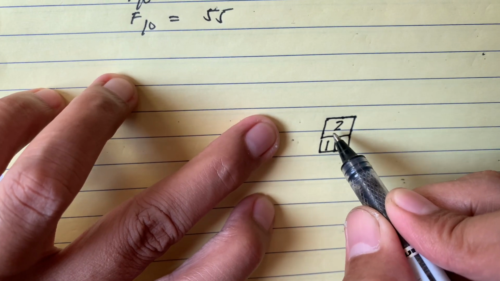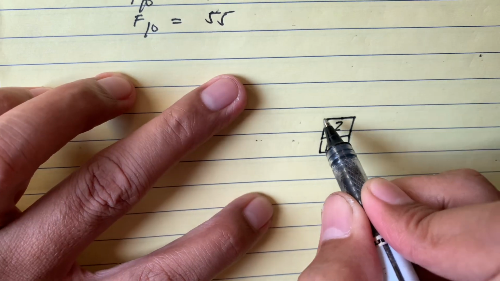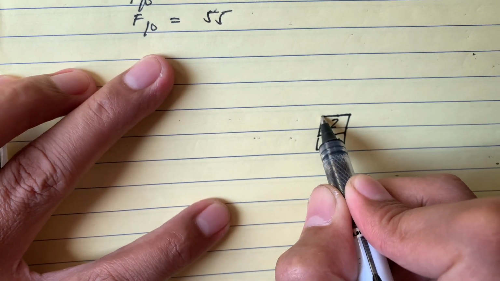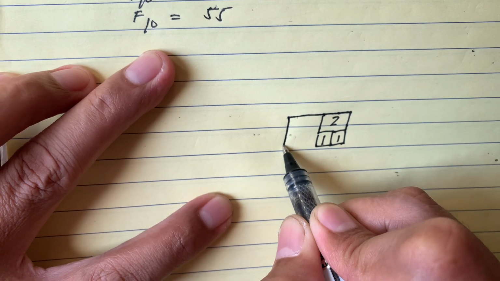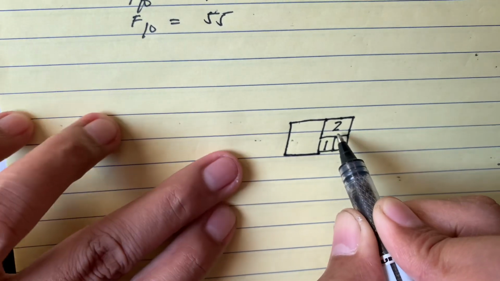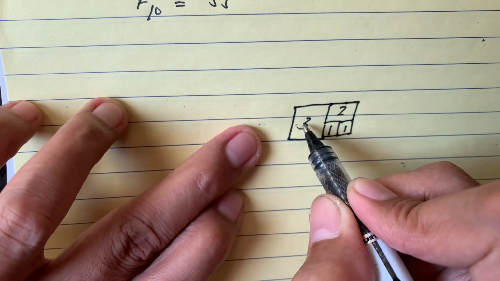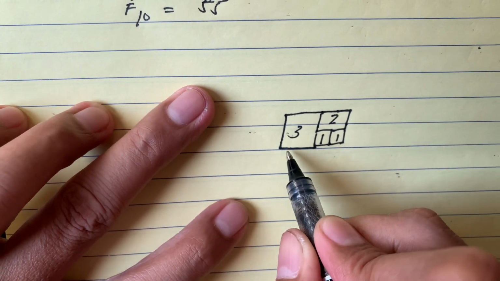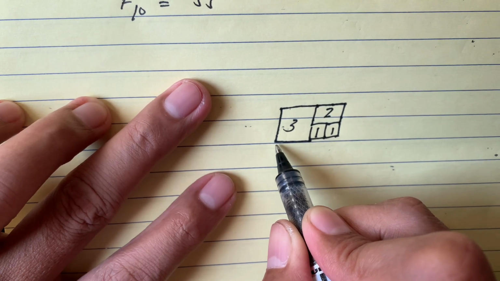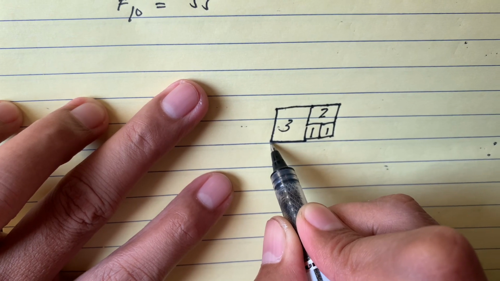Now, we will be drawing again another big square. So this is again another big square. So what is now the side of the square? It is equal to 3. Now, we are going to draw again another square from these figures.